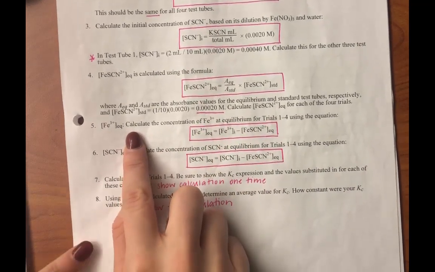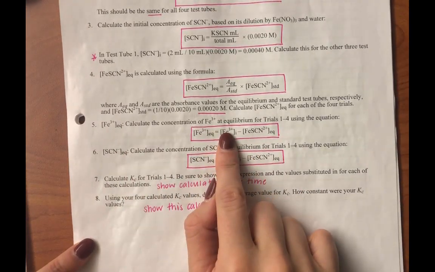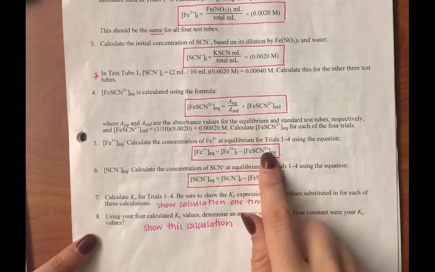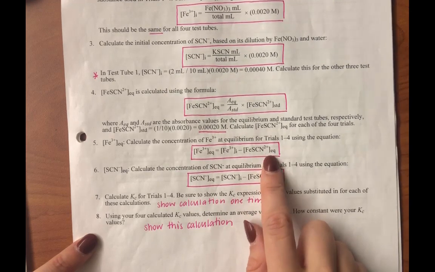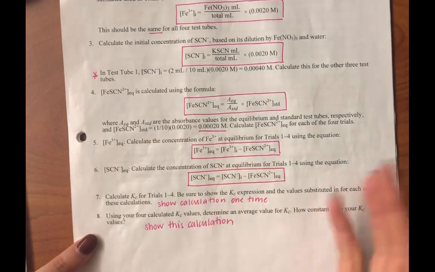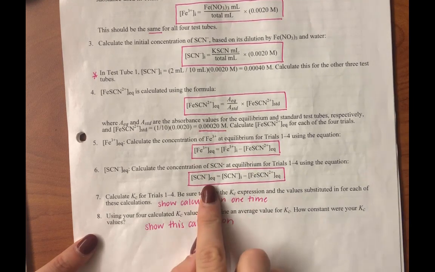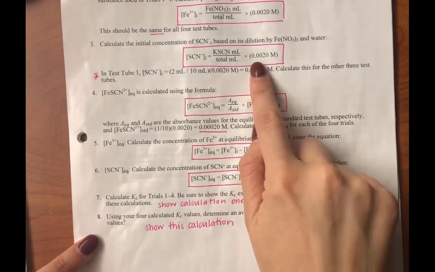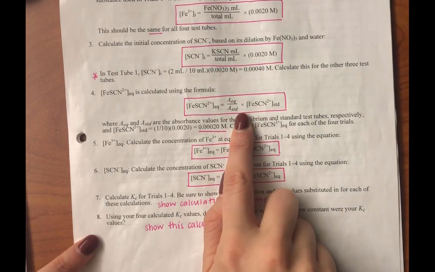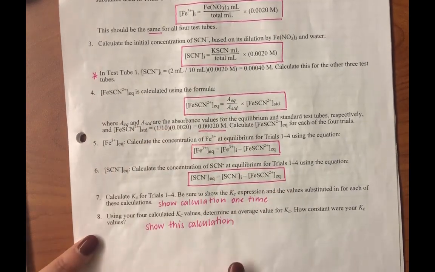And then calculation 5 and 6 give you the equations that you need. So you're going to take the initial that you calculated up here in number 2 minus the equilibrium. And the equilibrium is what you calculated in number 4. So you're going to essentially take number 2 minus number 4 for each trial. And then you're going to do the same thing for the SCN minus at equilibrium. Take the initial from number 3, calculated up here, minus the equilibrium that we calculated in number 4. So you'll take number 3 minus number 4 for each trial.